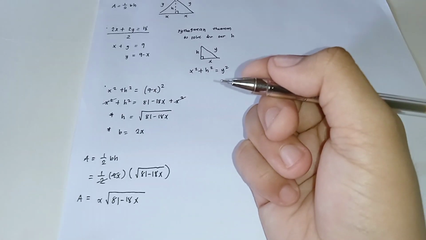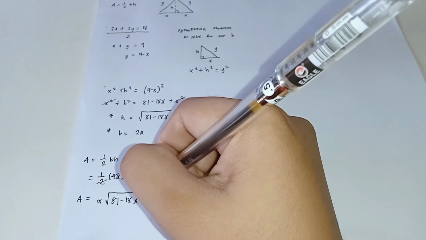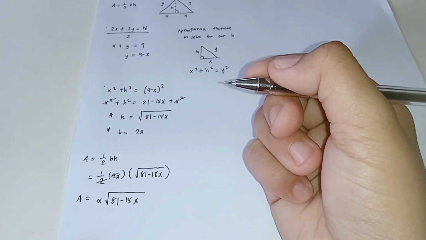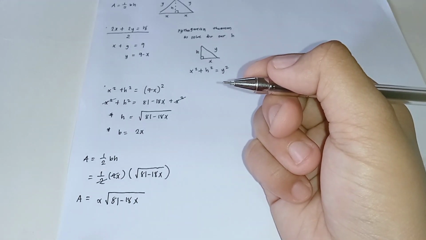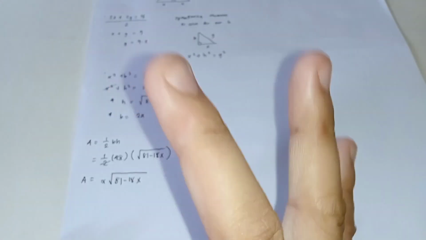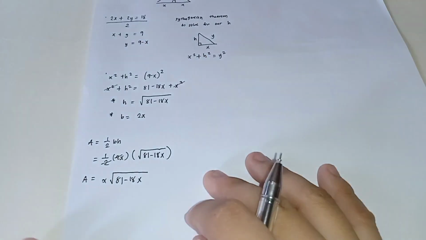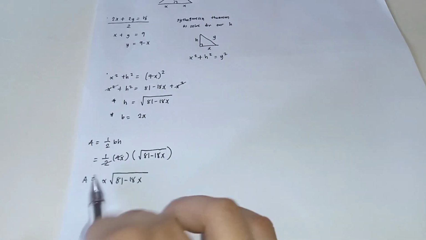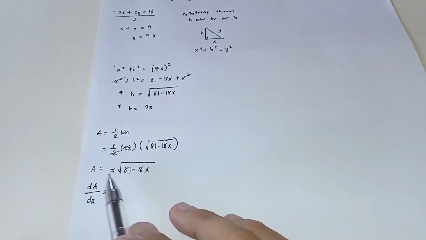81 minus 18x. So now since we already expressed the quantity in terms of a single variable, we can now proceed to our third step, which is differentiate the function. So now let's differentiate the area. dA over dx is equal to, now we could use the product rule here.